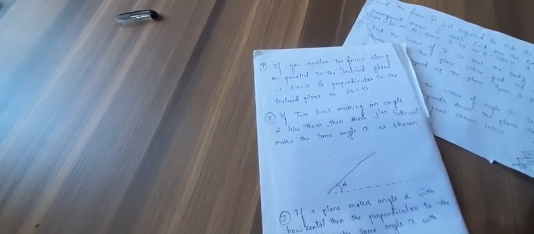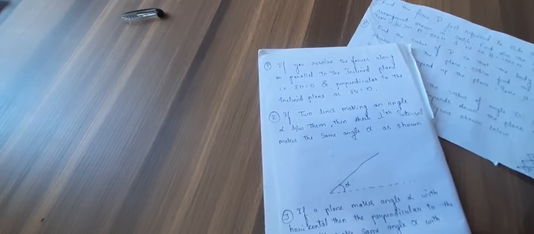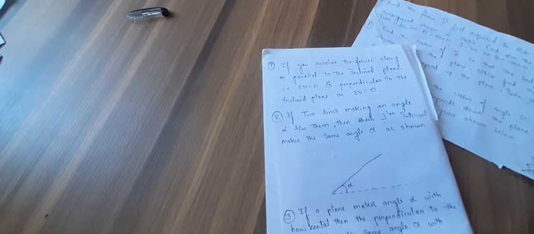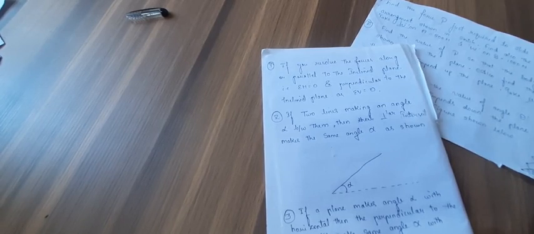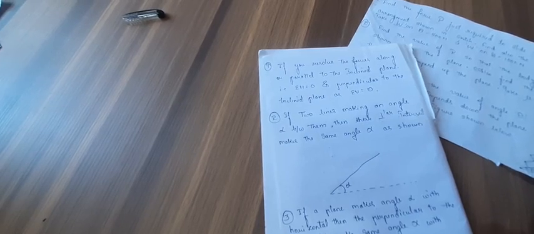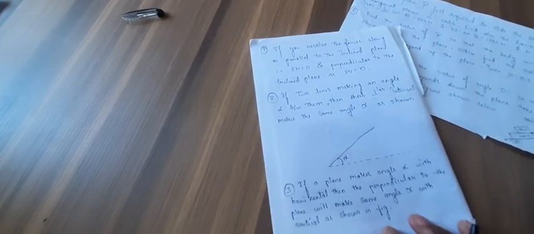In inclined planes, it is always convenient to resolve the forces along, or parallel to, the inclined plane. That will be summation of horizontal forces equals 0, and perpendicular to the inclined plane will be summation of vertical forces equals 0. Now, let us see the second point.